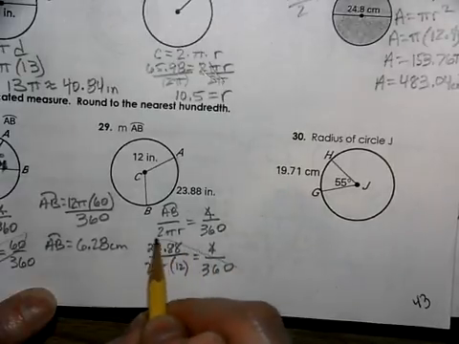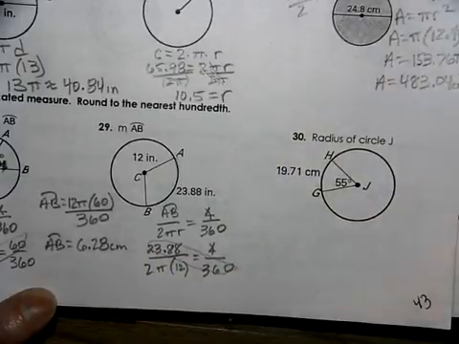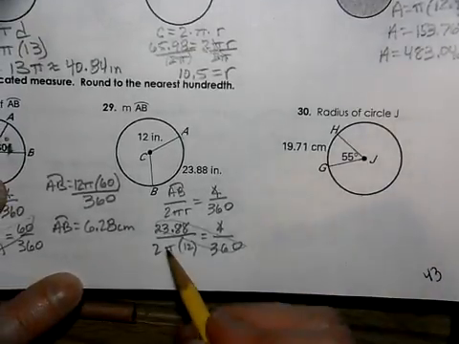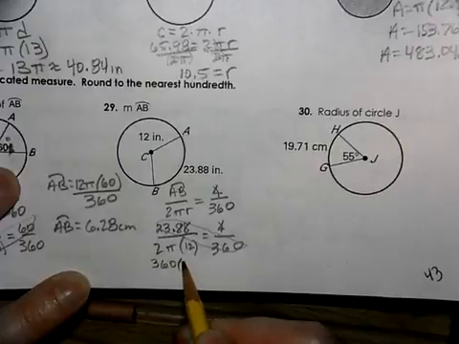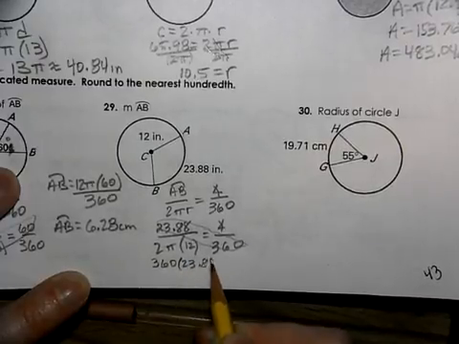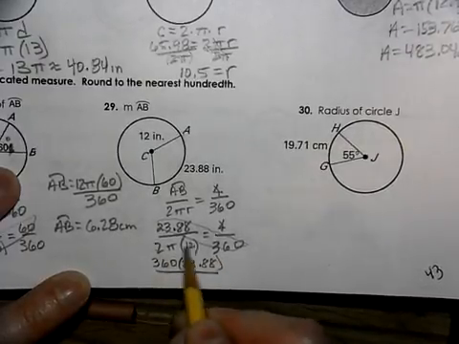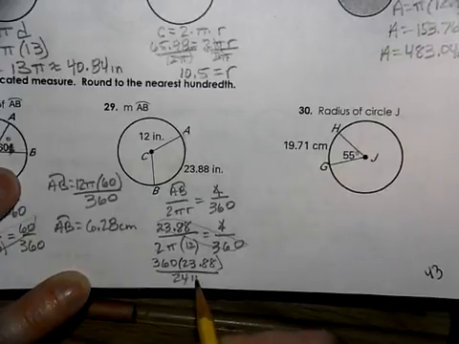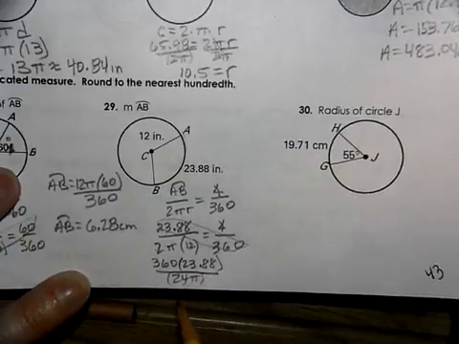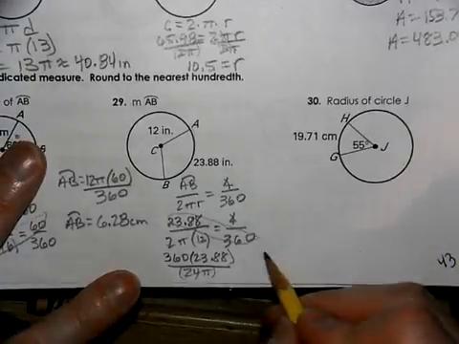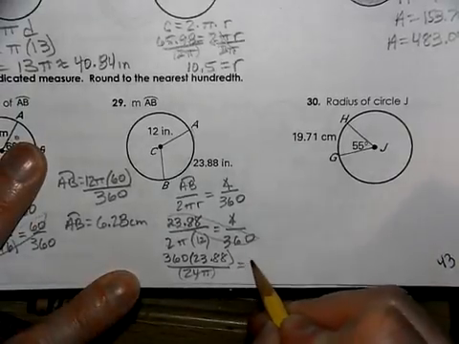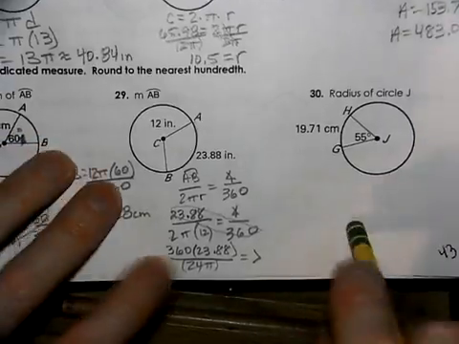So if we're looking for the angle, we need to get the angle by itself. We multiply the 360 up. We get 360 times 23.88 divided by 24 pi. You may need to put parentheses around that denominator. And that's going to give us this angle value.